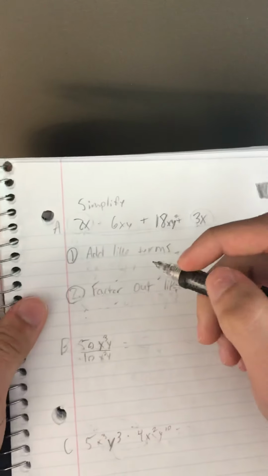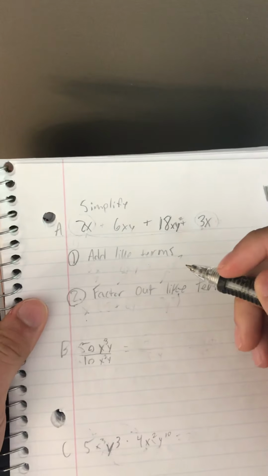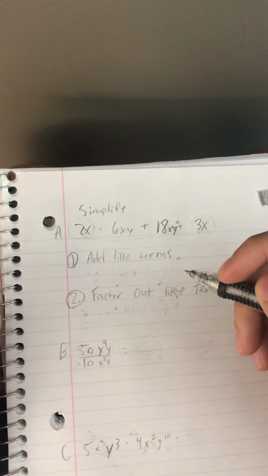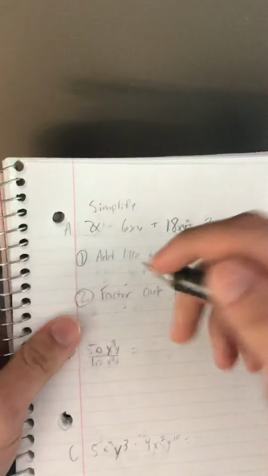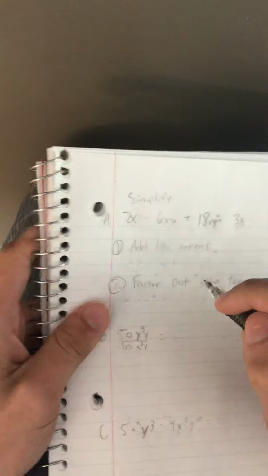Hello, and today what we're going to be doing is just doing what we've been doing in class, and I'll just go through a simple step-by-step walkthrough on how I solve these problems, and hopefully this helps you out.